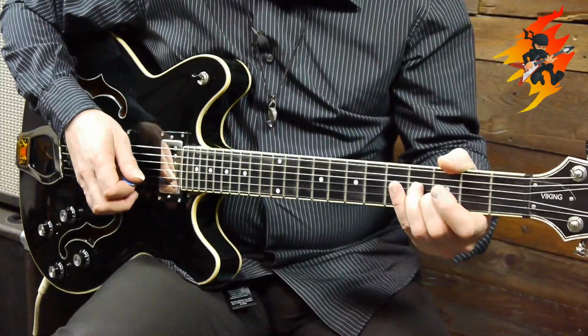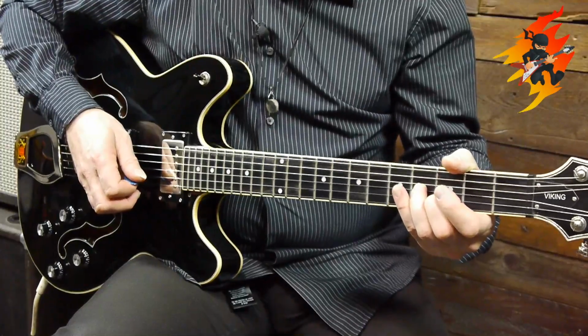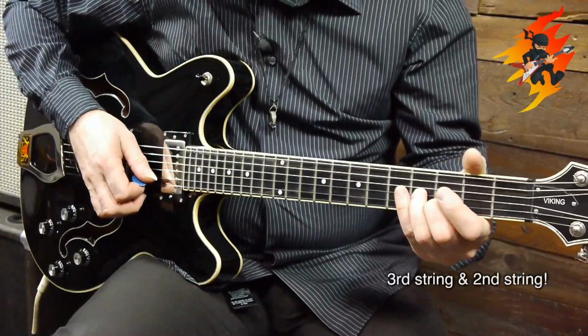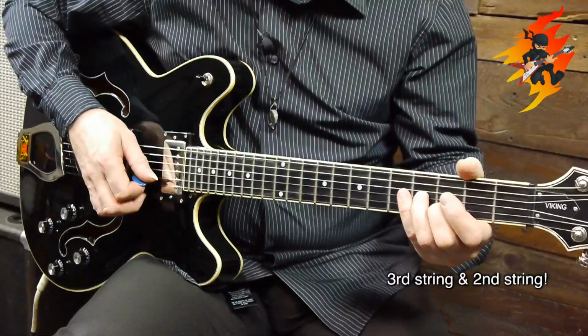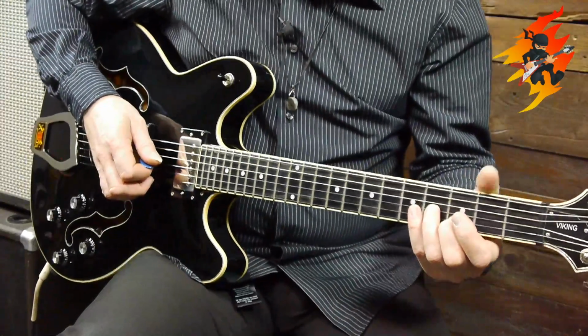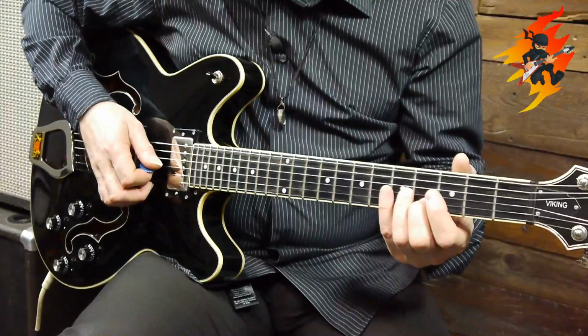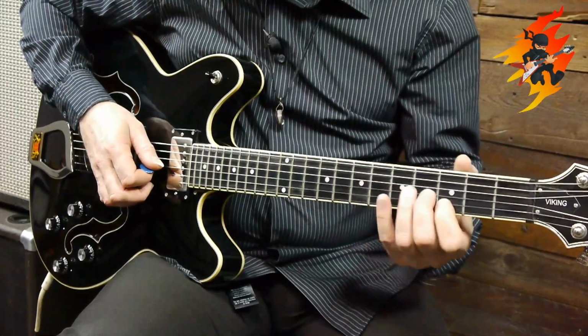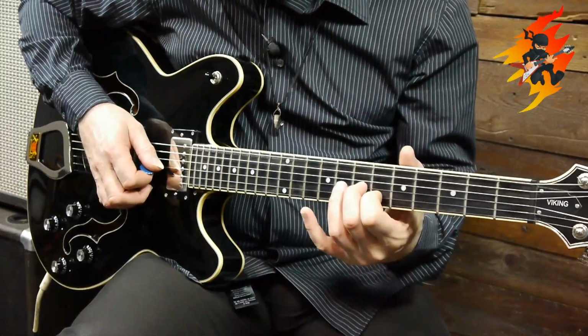and your 3rd finger is on the 4th fret, 4th string, and your 2nd finger is on the 2nd string, 3rd fret. Now I choose to do that with my 2nd and 3rd finger, but you could use your 1st and 2nd too.